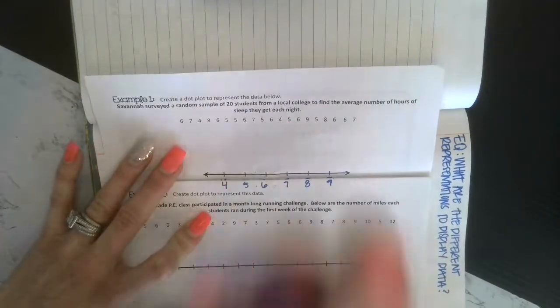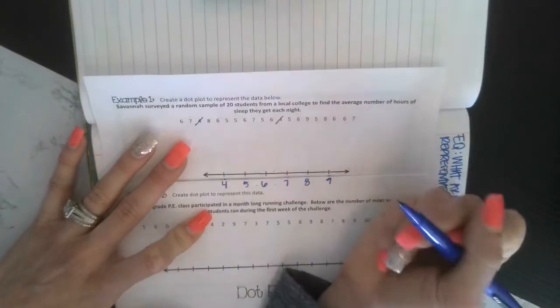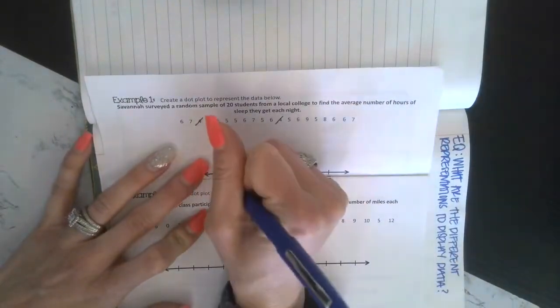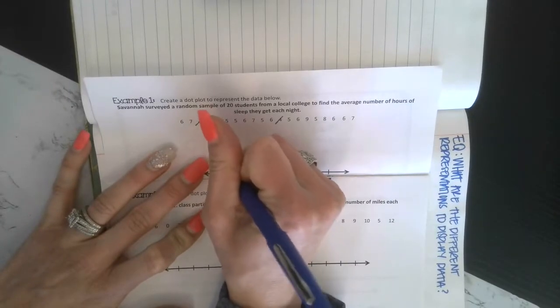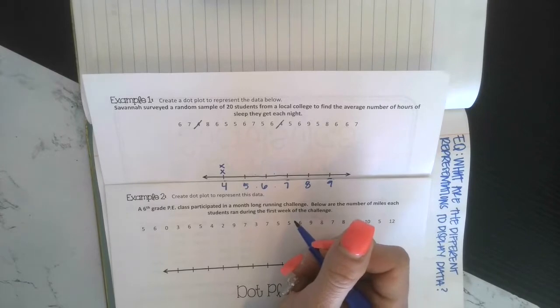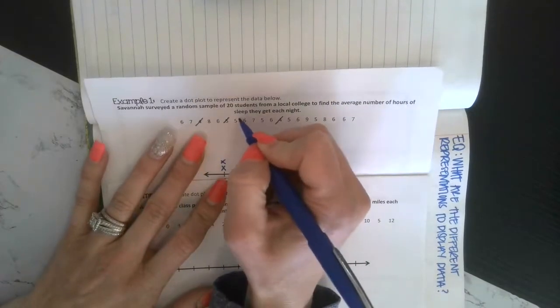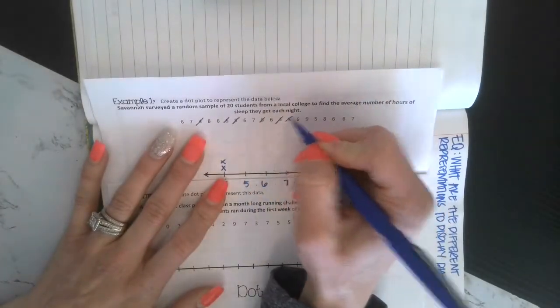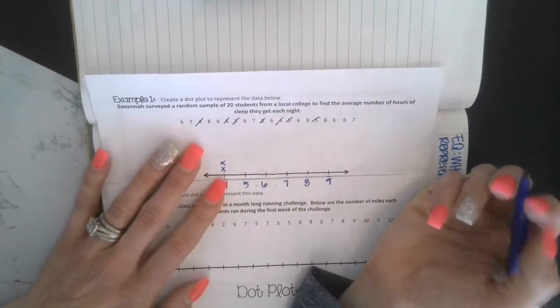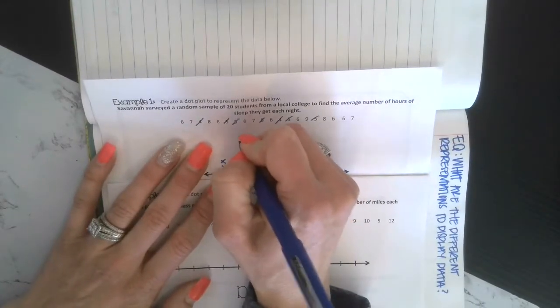So for 4 hours, we have 1, 2, and that is it. So I'm going to draw 2 little X's or dots. I like X's better. They just are easier for my brain. Okay, 5s. I have 1, 2, 3, 4, 5 5s.